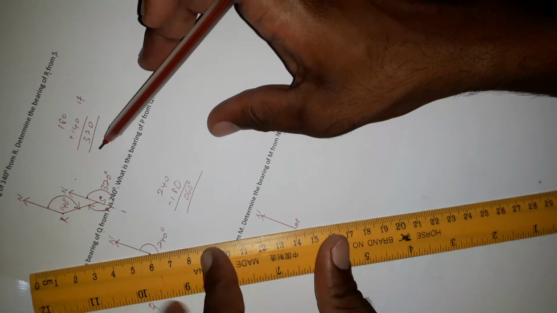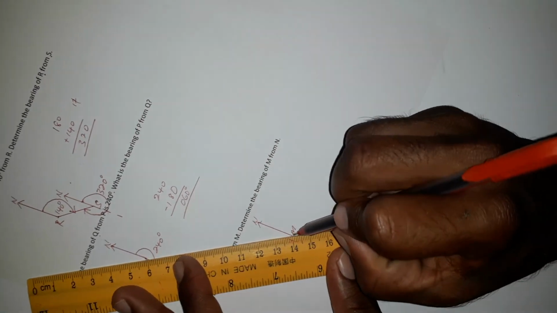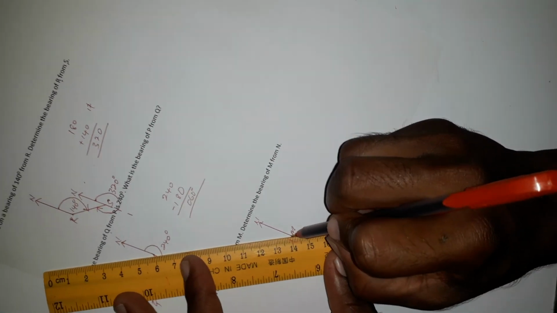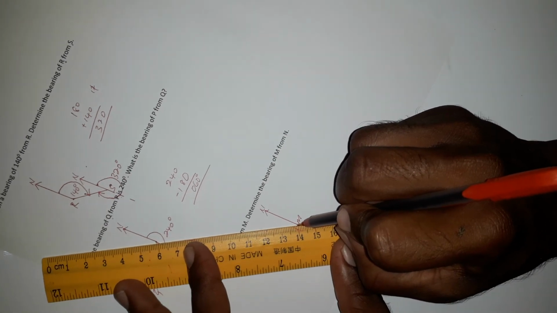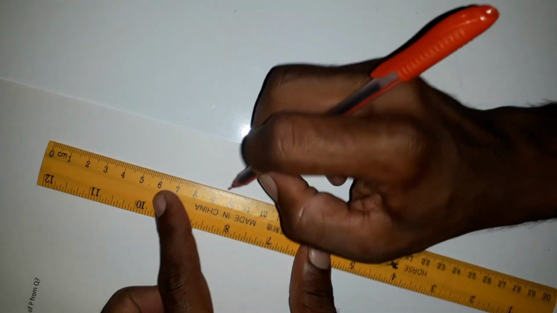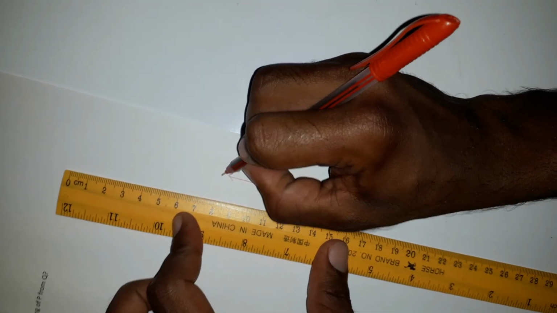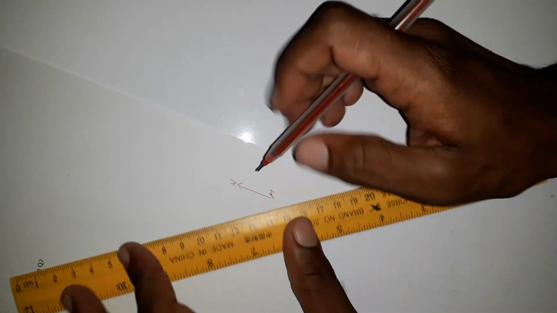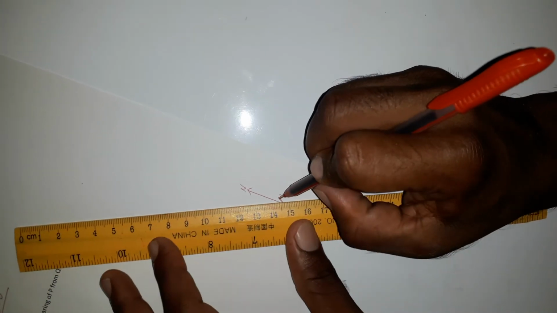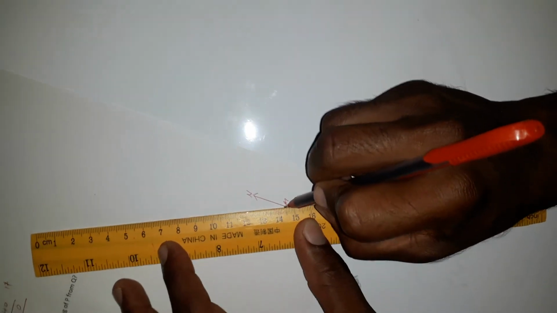Good, so what I'll do here, okay, I should cancel this and probably draw the diagram here, because I run out of space. So here's M. It's very close to the north line.